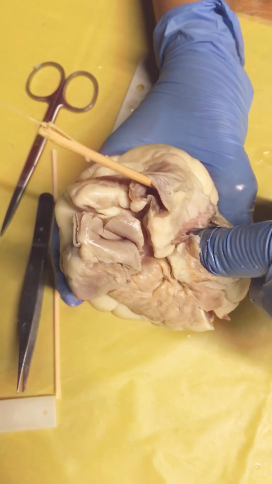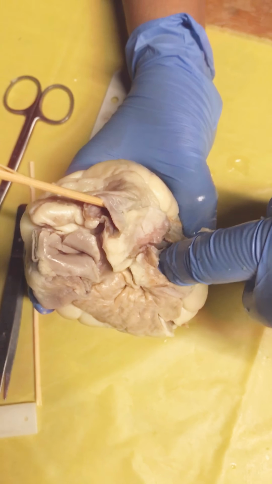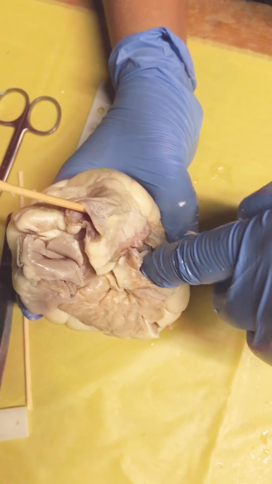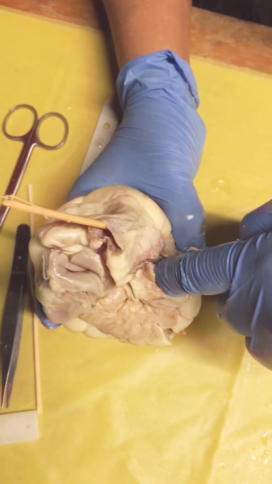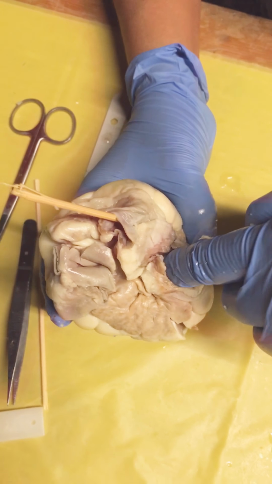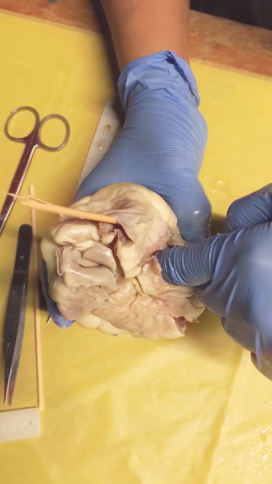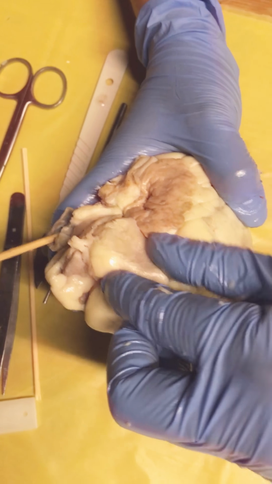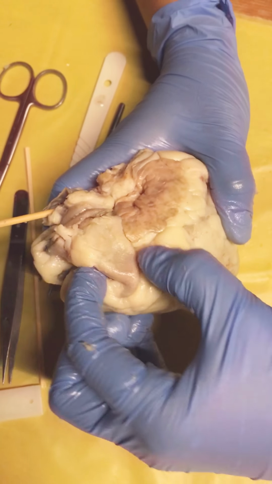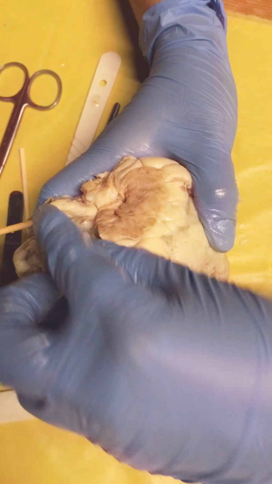It branches into the right and left pulmonary veins, which lead to the lungs. It carries oxygenated blood from the lungs, which is circulated back into the heart through the pulmonary veins that drain into the left atrium. Then we move forward to the aorta. This is the aorta. This is the descending aorta. This is the aortic branch.